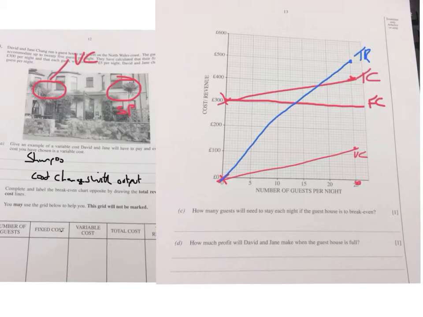So where do they break even? It's meant to be 20, but I've just done a dreadful line. So that's what I've got. But the answer is 20.